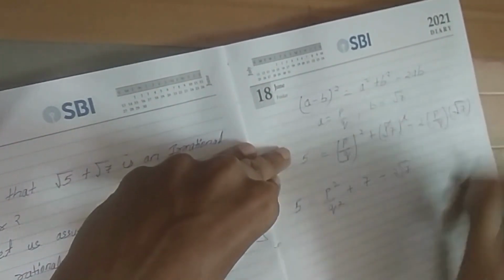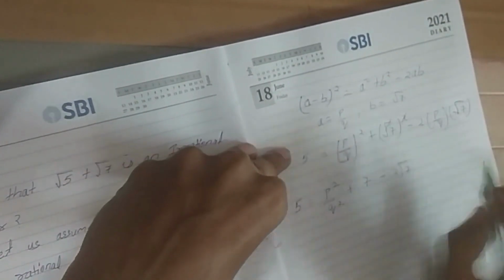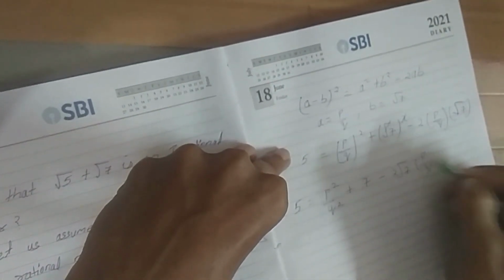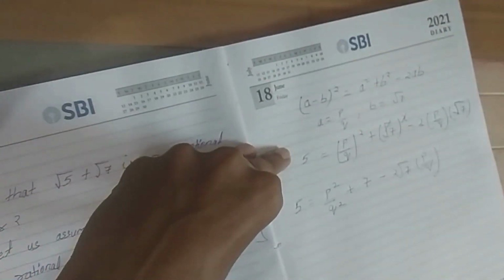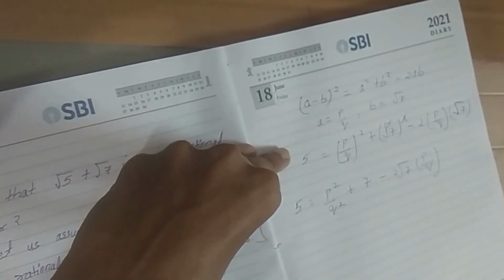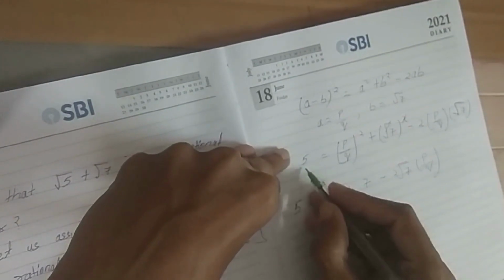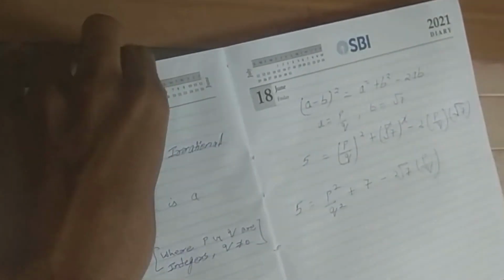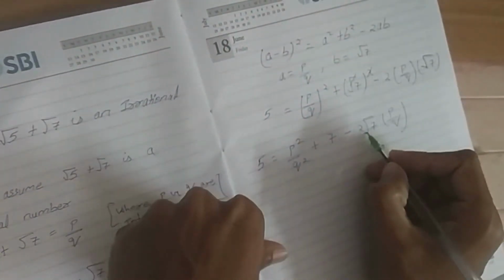You can't multiply. Just write down simply 2 root 7. Okay. Write down P by Q. Actually our aim is to cancel the square root. We have already cancelled root 5. Now root 7 is also cancelled, even though one more root we still have, that is root 7 here.